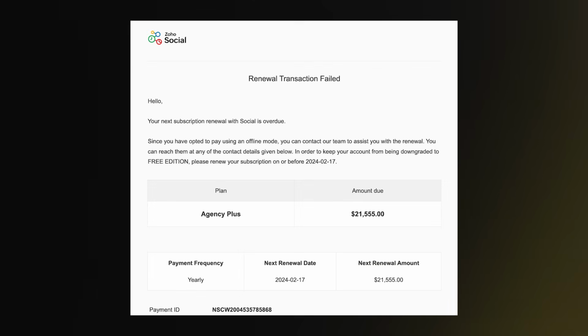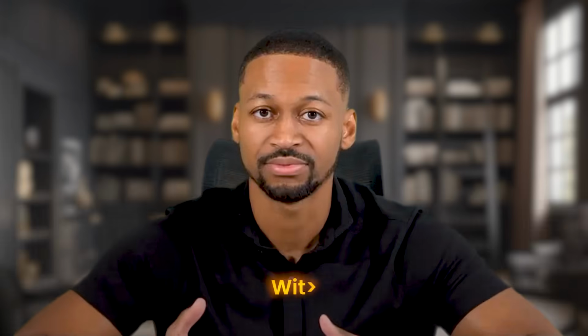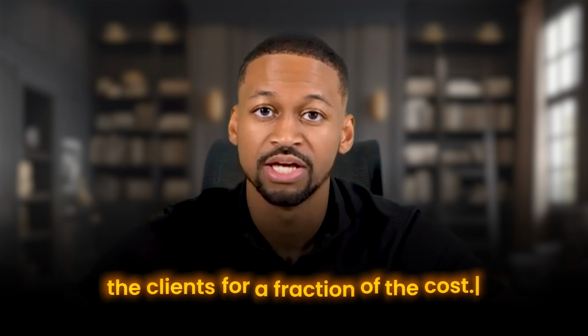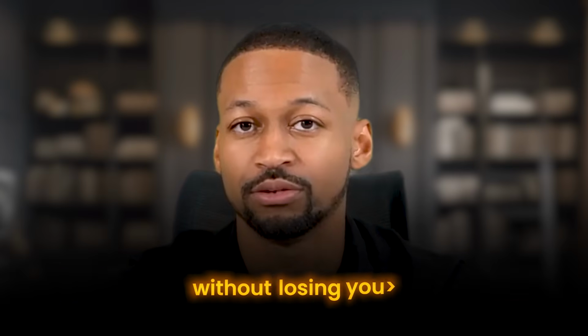Let me show you this real quick. Take a look at this bill from Zoho where we paid over $21,000 just for social media management CRM features. With HighLevel, I manage more than 10 times the clients for a fraction of the cost. That alone should tell you how powerful this platform is. Now the question becomes, how do you actually onboard all those clients without losing your mind? That's exactly what this next one solves.